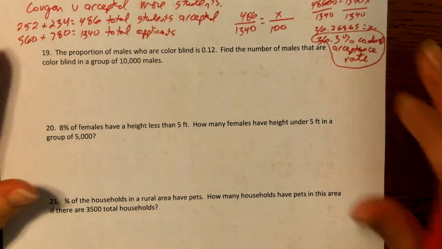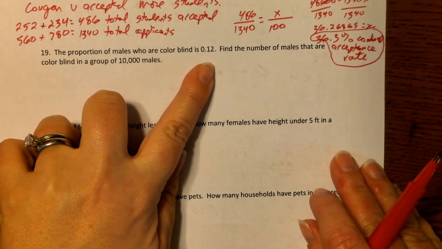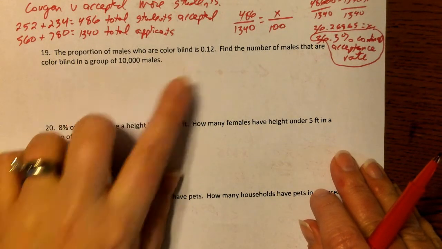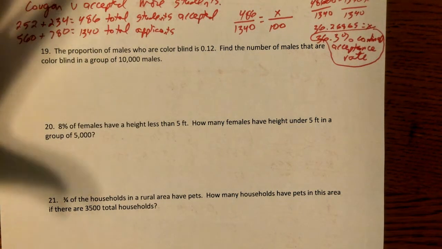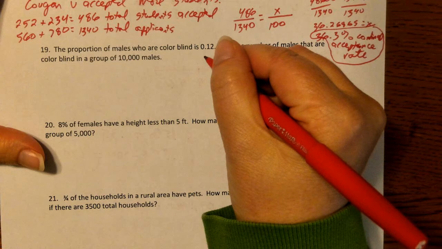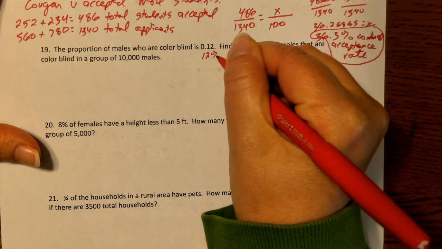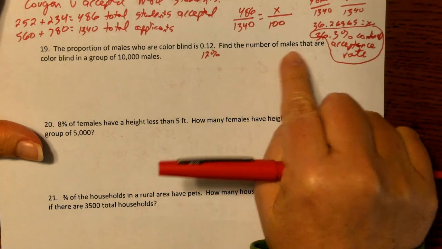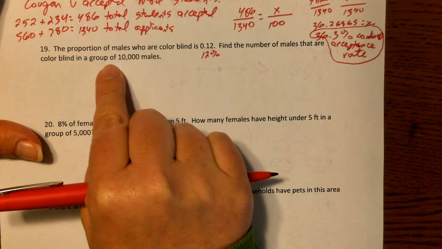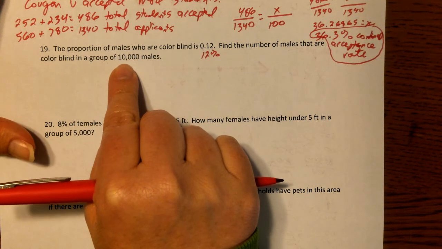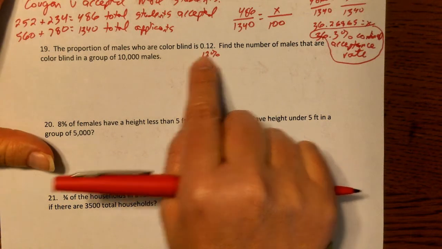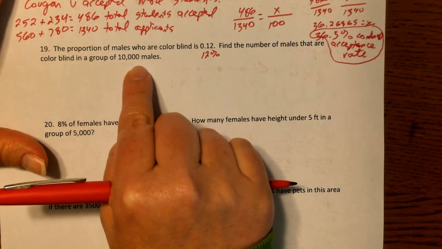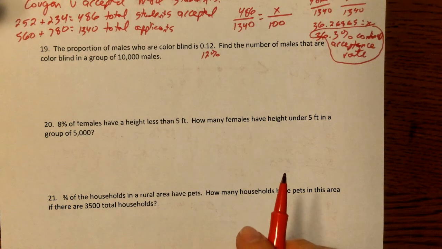All right, next one. The proportion of males who are colorblind is 0.12. Okay? Remember, proportion is sort of like percentage. It's saying how many out of the total. So in other words, 0.12 would be like 12%. Find the number of males that are colorblind in a group of 10,000 males. So in other words, 12% of all males are colorblind. So out of 10,000 males, how many would you expect to be colorblind?